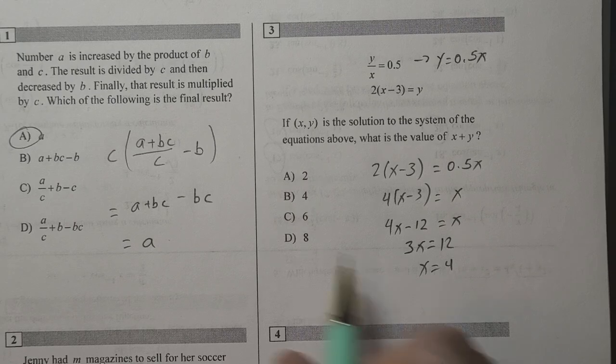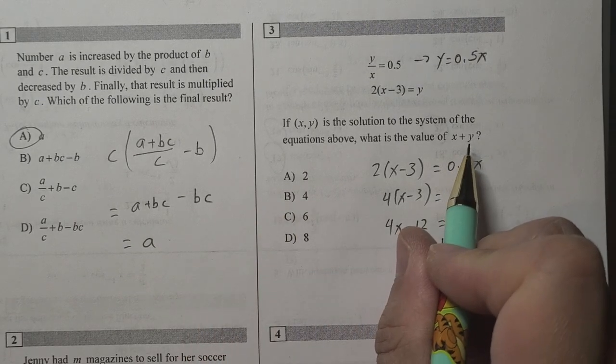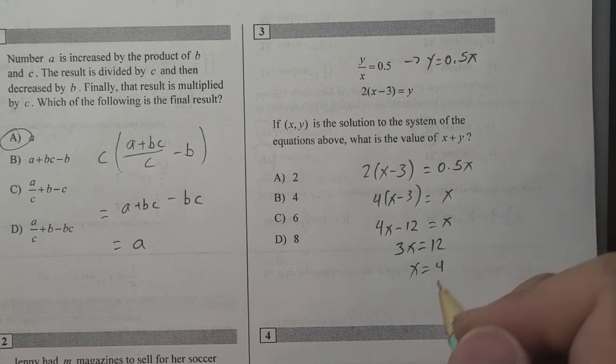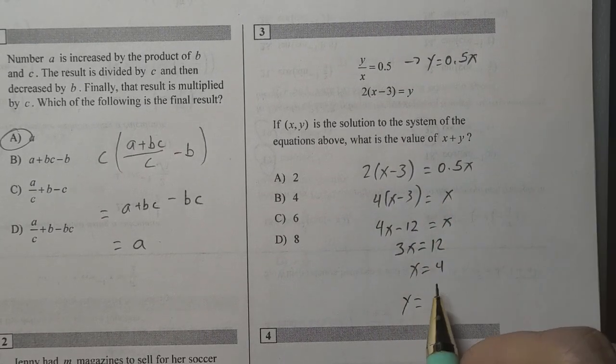Don't be fooled by this one. We're finding x plus y. So this is one of the common ways they try to trick you. You didn't answer the question. So if x is 4, y is equal to what?